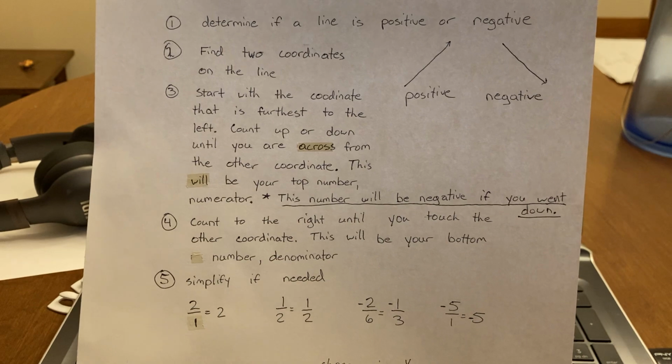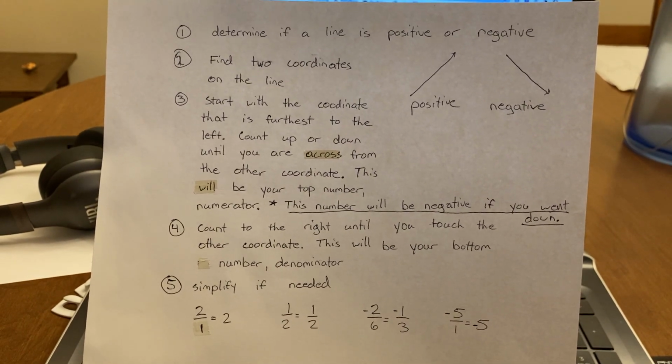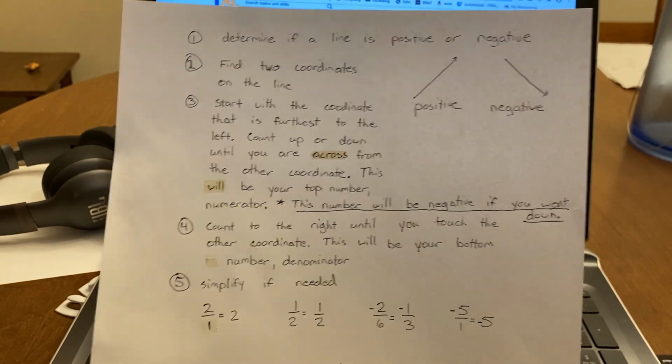As you move into algebra and some other things, there are some ways to make it negative, but I'll let your teacher tell you that. All right, good luck.